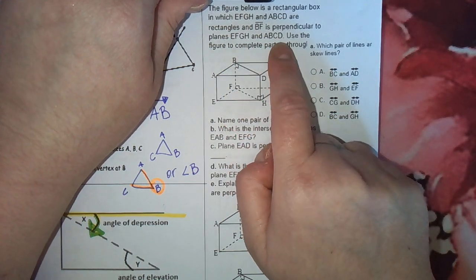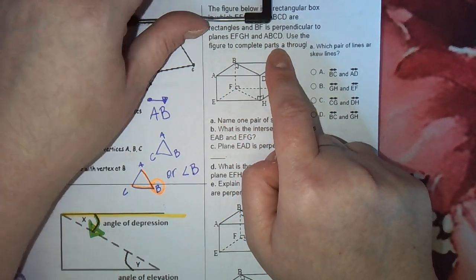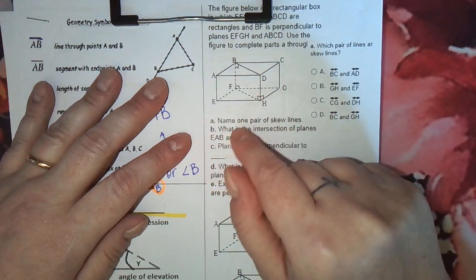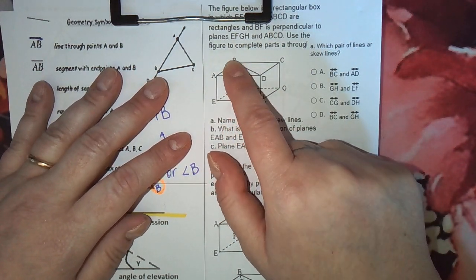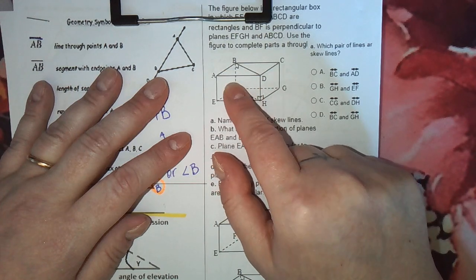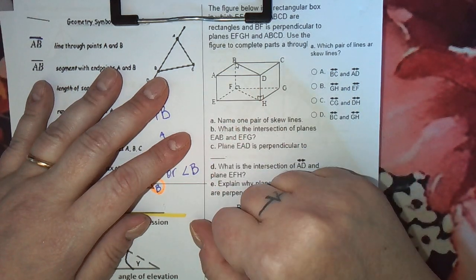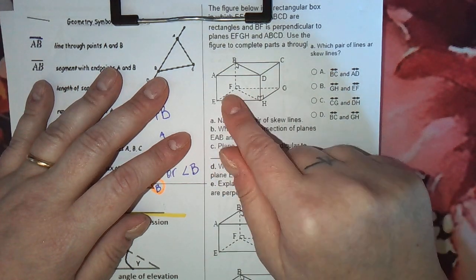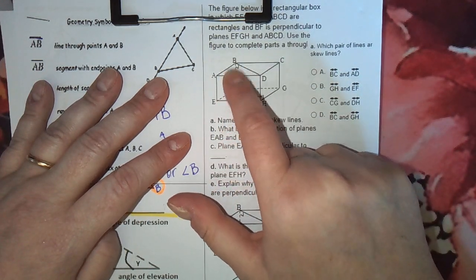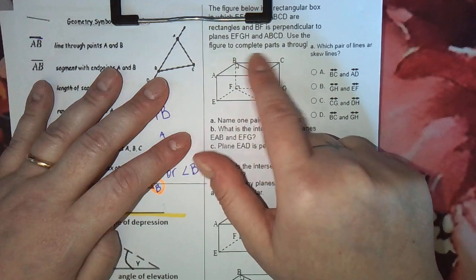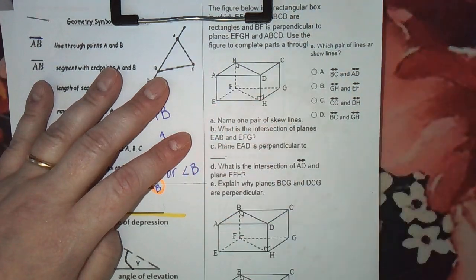The top piece of this box is a rectangle. Then it says BF. Where's BF? This little up and down piece is perpendicular to EFGH, the bottom piece and the top piece. So it's saying BF, that up and down piece, is perpendicular to this top side and this bottom side.